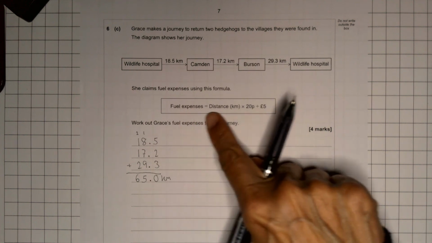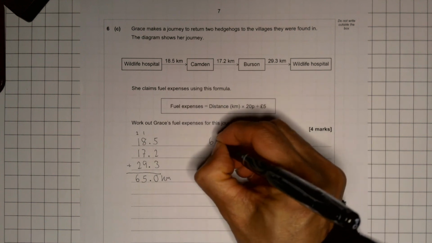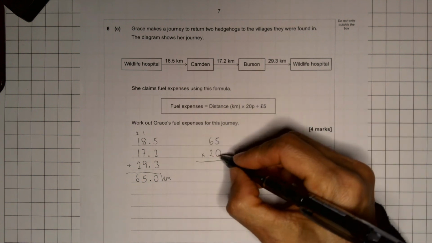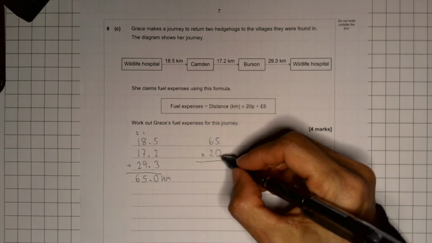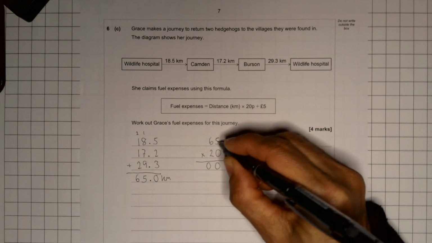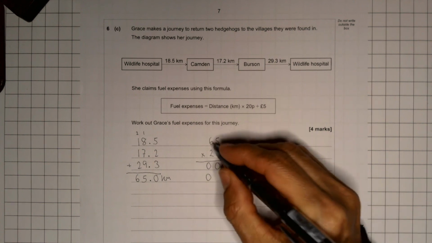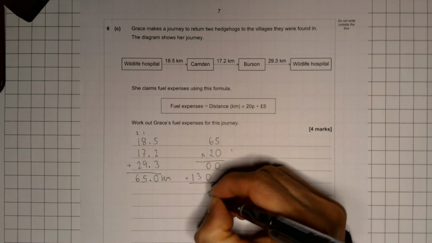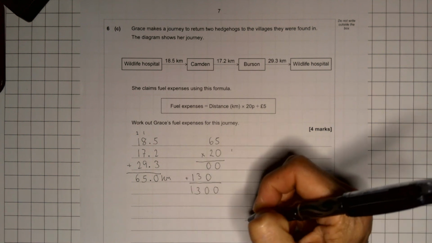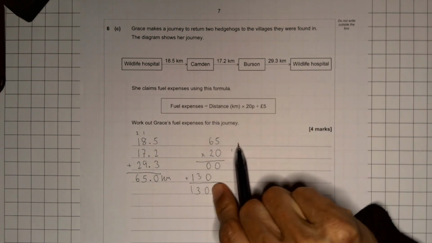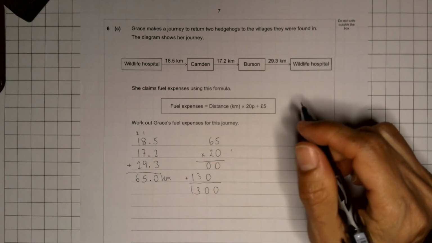Using this calculation, remember you always do the multiplication first. So we're going to do 65 times 20. Now there's several ways of doing this. One way is to just do it the long way, which is 0 times 5 is 0, 0 times 6 is 0, 2 times 5 is 10, carry 1. 2 times 6 is 12, plus 1, 13. And add them together. Or you could have just doubled 65, and if you double 65, you end up with 130, and then you add a 0 because it's not 2 but 20.